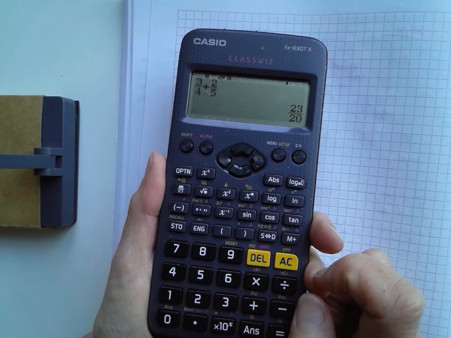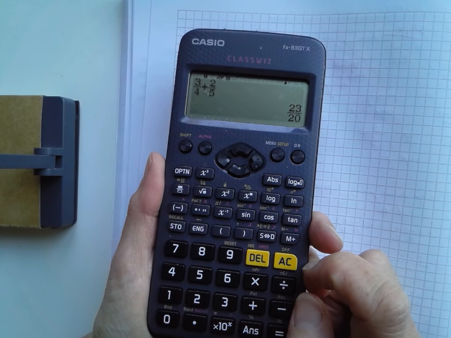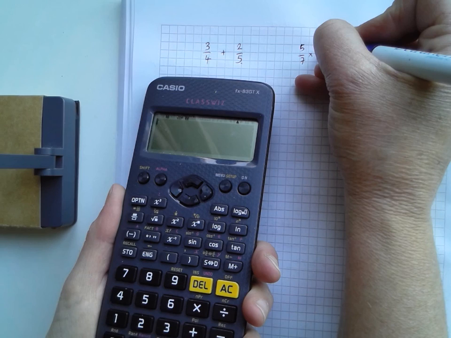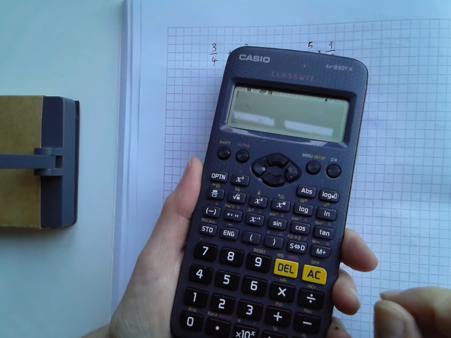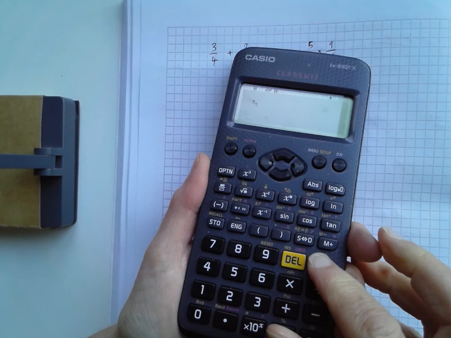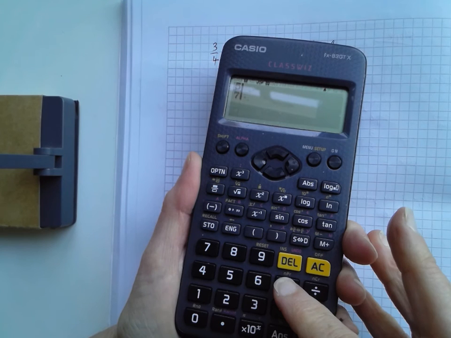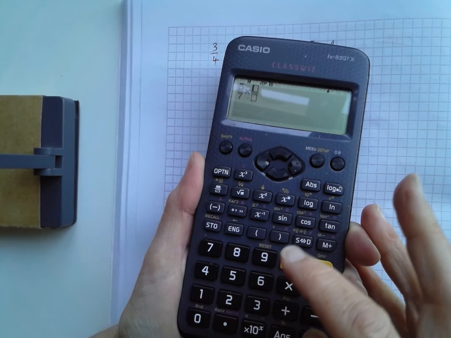So say I wanted to do 5/7 times 9/13. Okay, so 5/7 times 9/13. Again, I press the fraction button, 5/7, times, fraction button, 9/13, and that gives me 45/91.